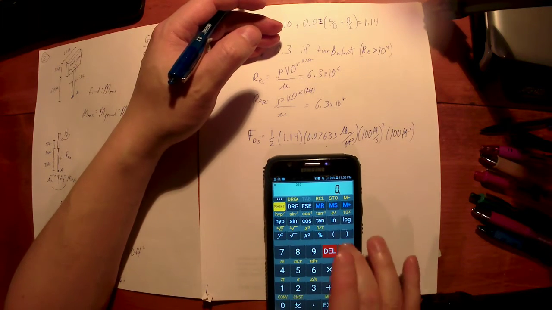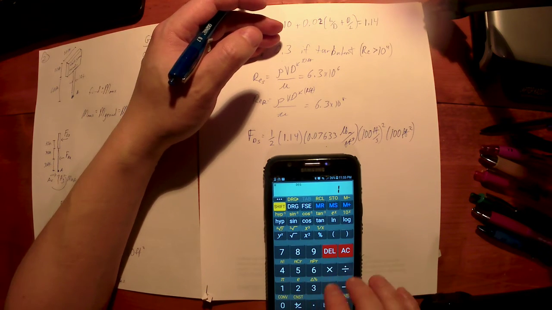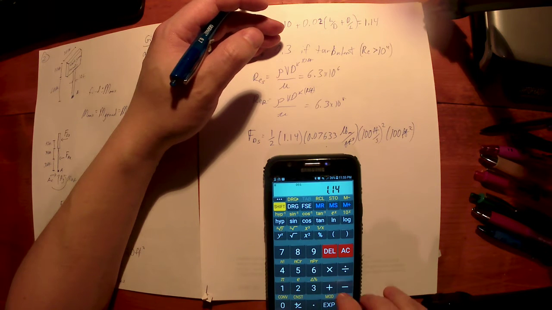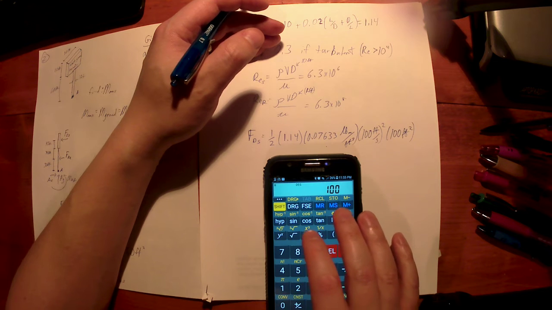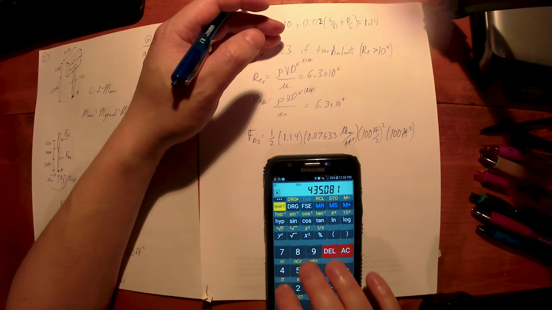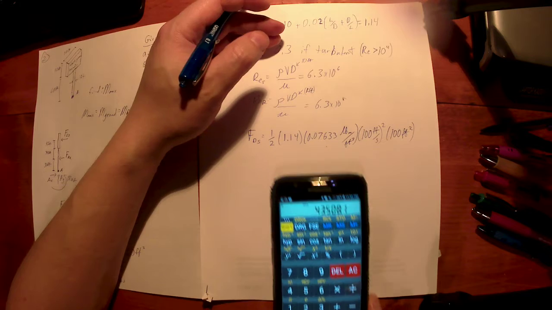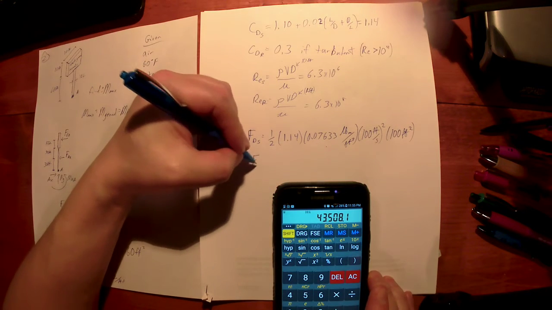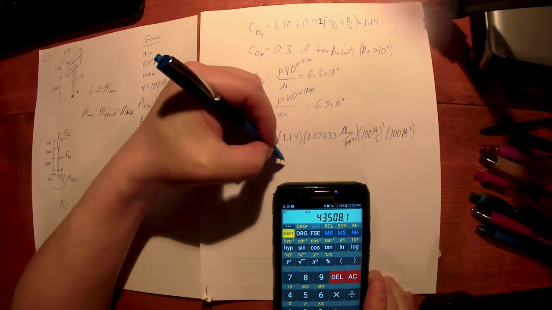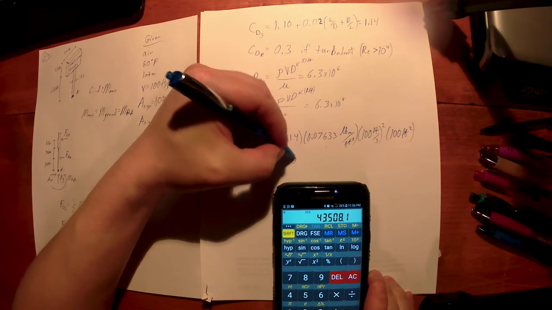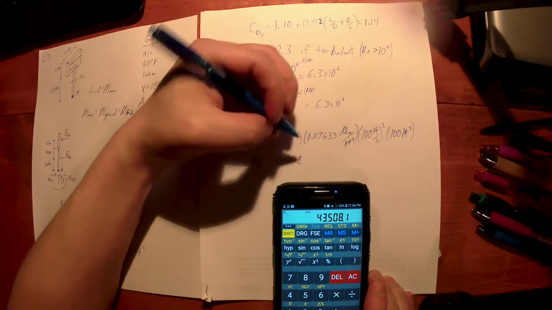So I've got 0.5 times 1.14 times 0.07633 times 100, squared, and then times another 100. That's a big number, but the units don't make sense yet. That is 43,508, if you want to keep that many digits.